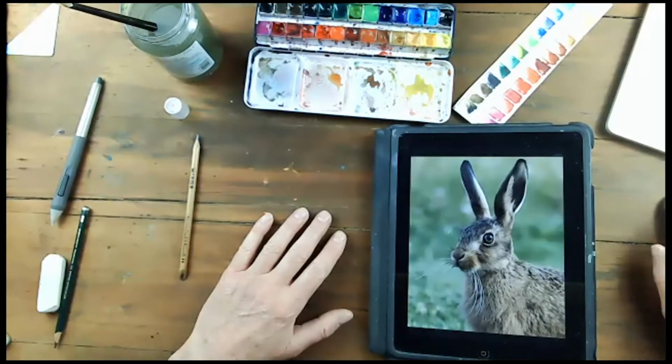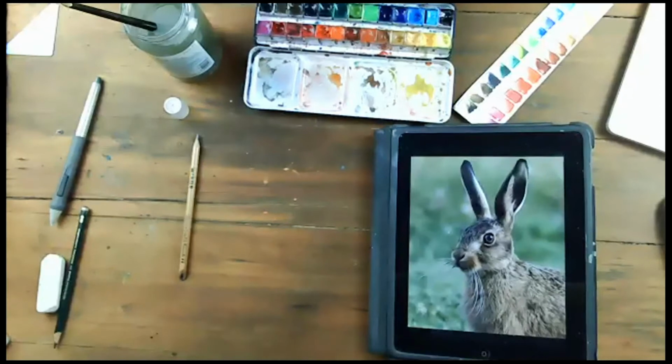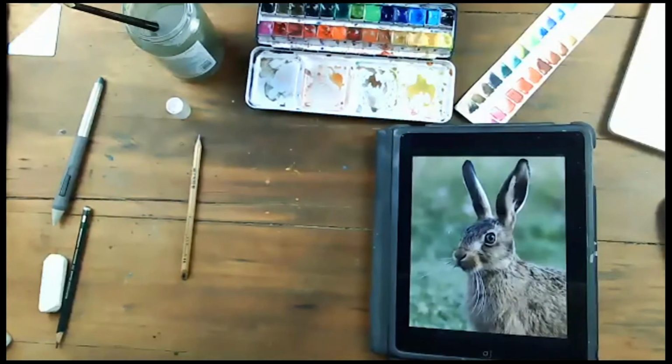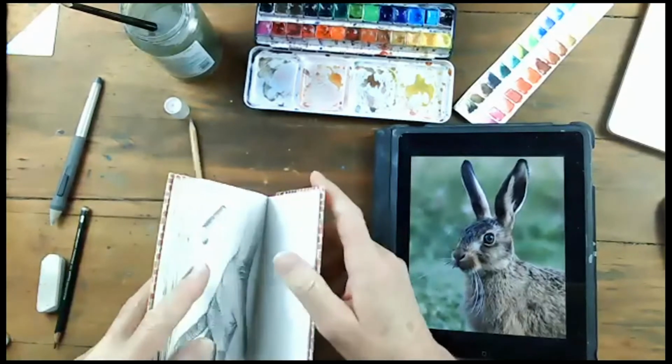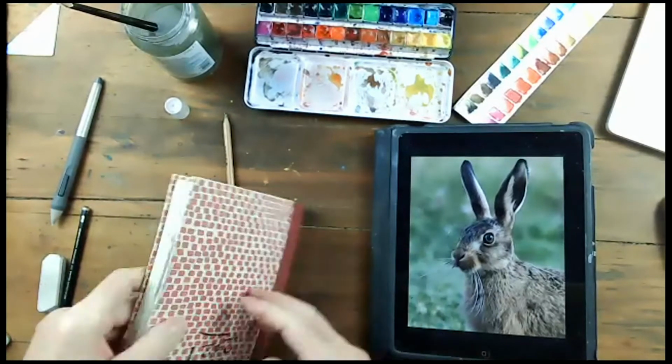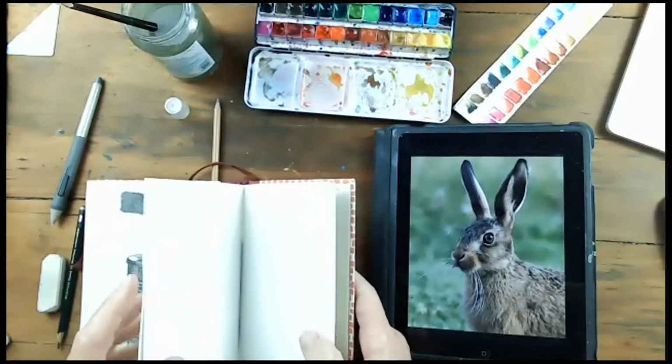Right, grab your sketchbook. We'll sketch this. We might get as far as throwing a bit of paint at it, I don't know, but we shall see.